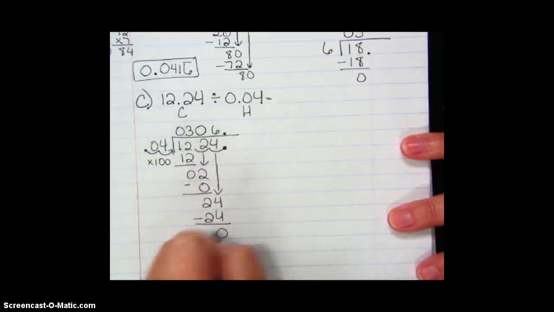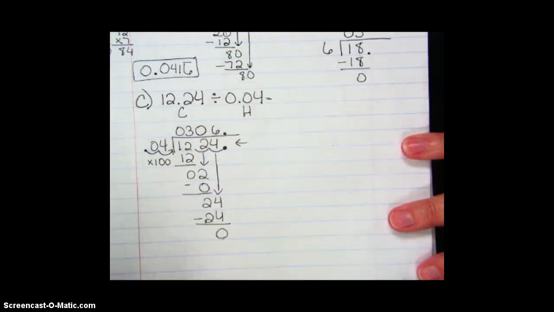Remainder 0. Now, since I have a remainder of 0 and I've used all the numbers in the dividend, I know that my answer is complete.